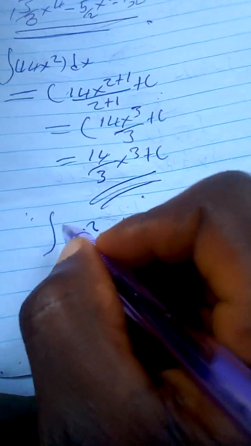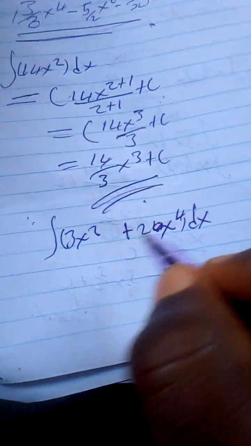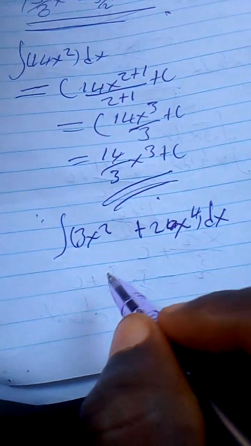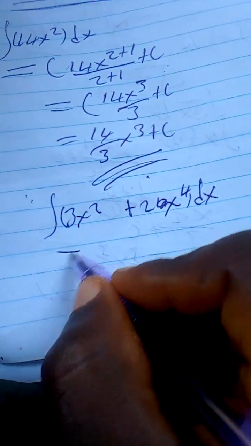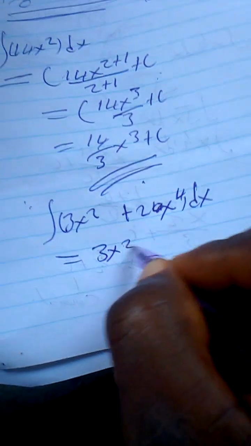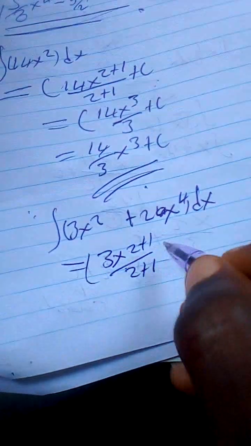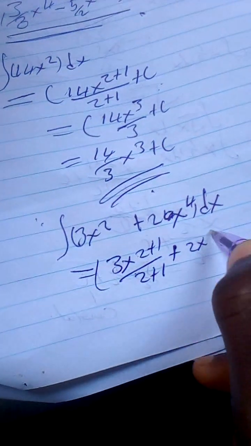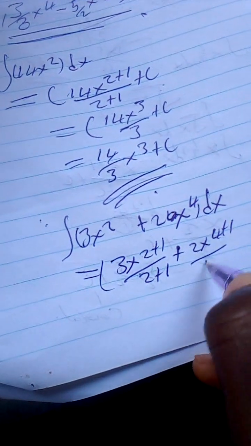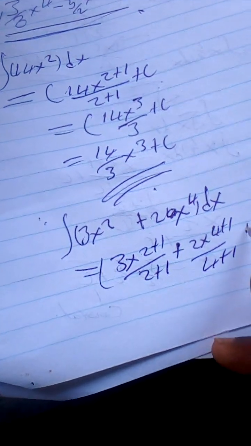What do we have? We have a simple solution for every problem. So now we have 3x to the power 2 plus 1 divided by 2 plus 1, and plus 2x to the power 4 plus 1 divided by 4 plus 1, plus c.